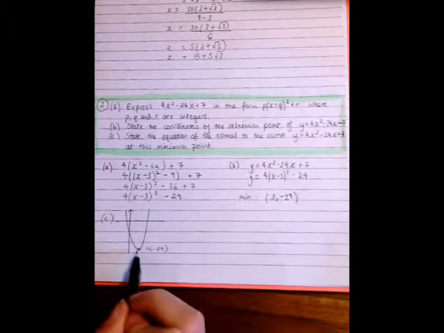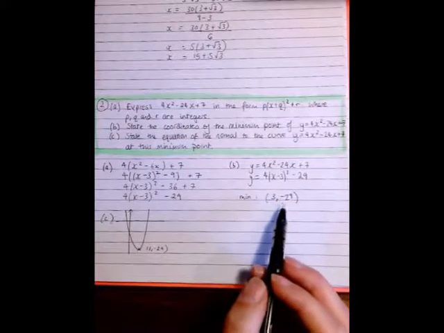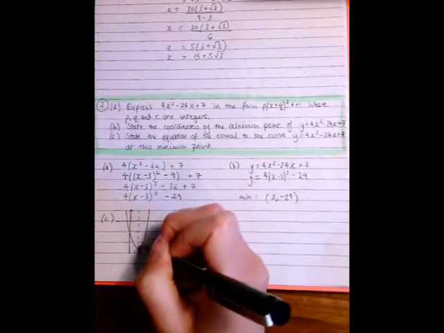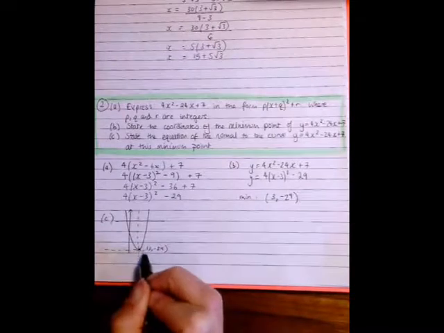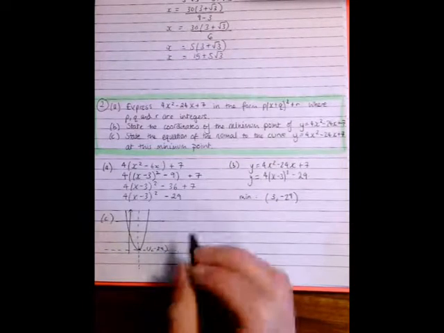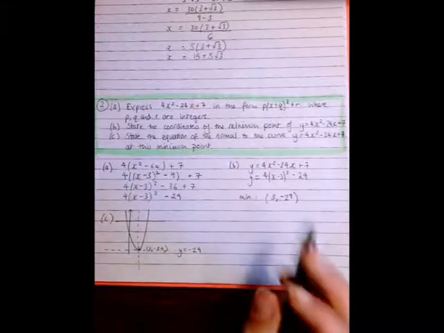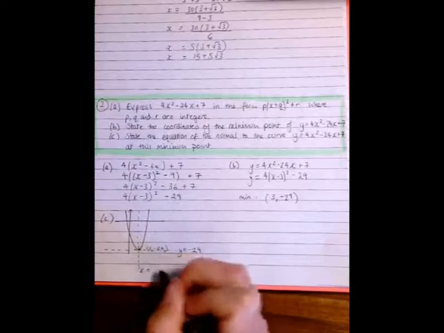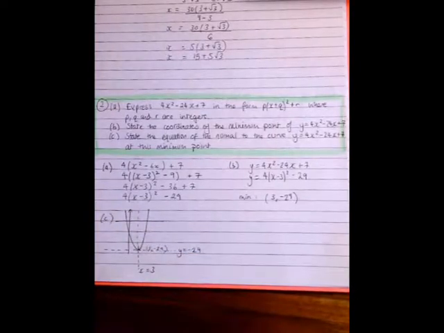Now, because this is the minimum point, the normal to the curve at that point would be going straight down here. Because if you think about it, the tangent would be the one that touches the curve once there, which would be going across at y equals minus 29. So the normal, which is perpendicular to that, will be going straight through here, which will be the line x equals 3.